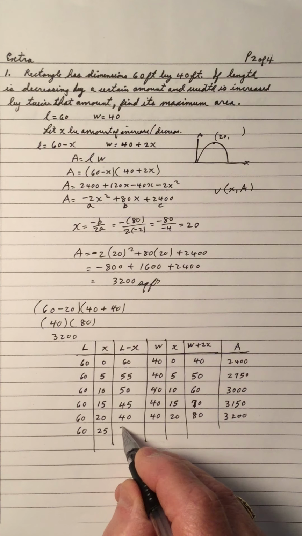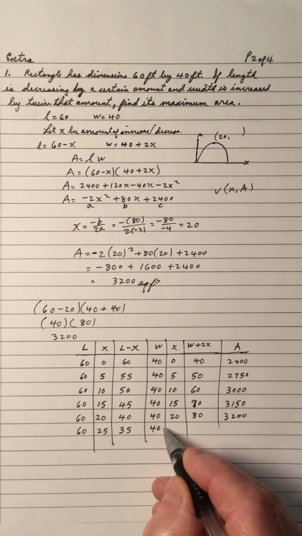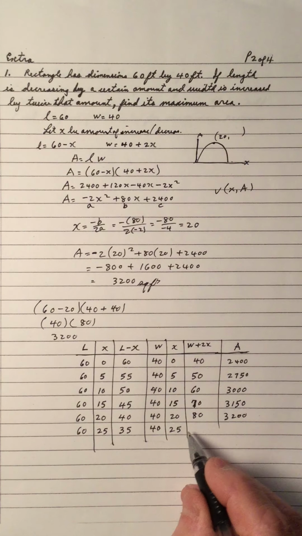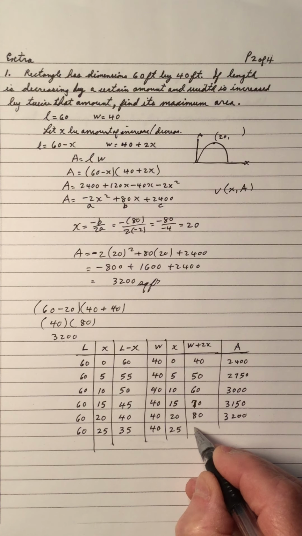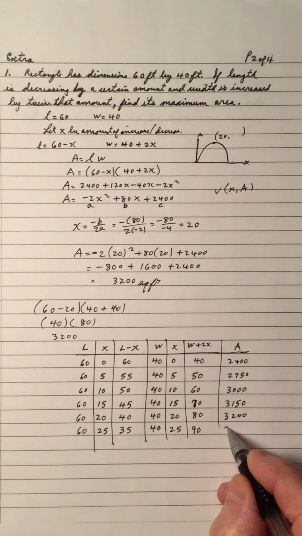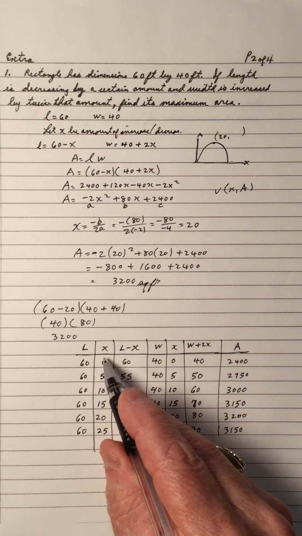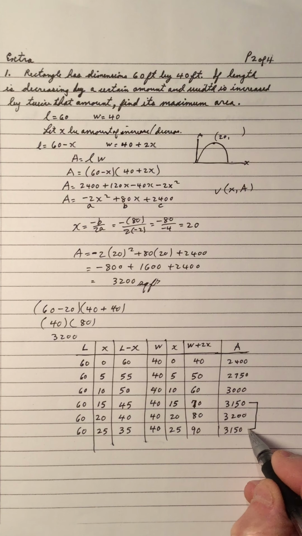Again, the length is 60, and now we go to a 25, so the difference is 35. The new length is 35. 40 was the old width. We got a 25 decrease, but we got to double it, so that's 50 plus 40 makes 90, and 35 times 90 gives me 3,150.